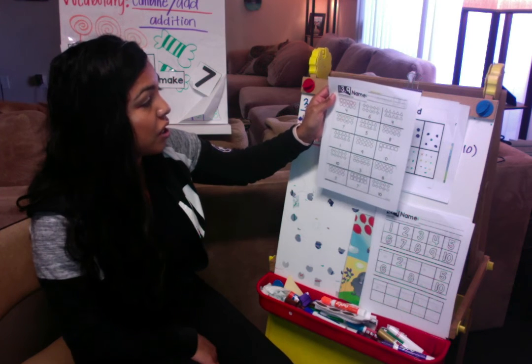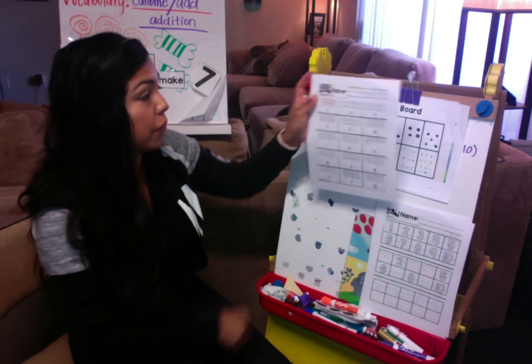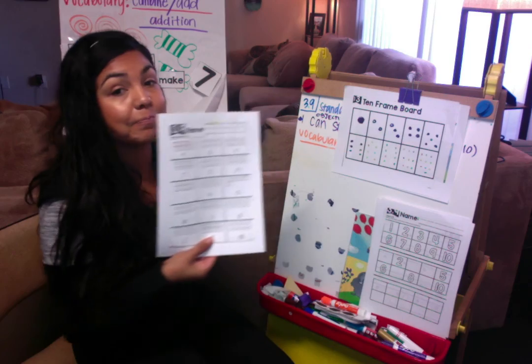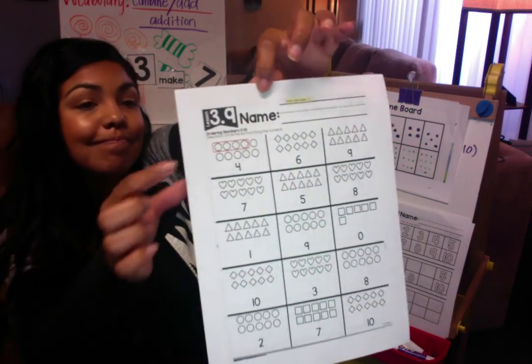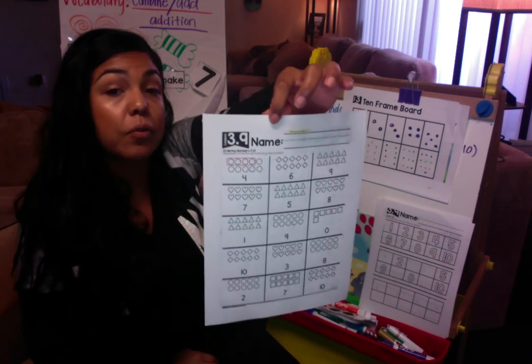Circle the match. Circle the set that matches the numeral. So, for example, here, number 4, I circled how many circles? Good, 4, because I know that my box says I have number 4.